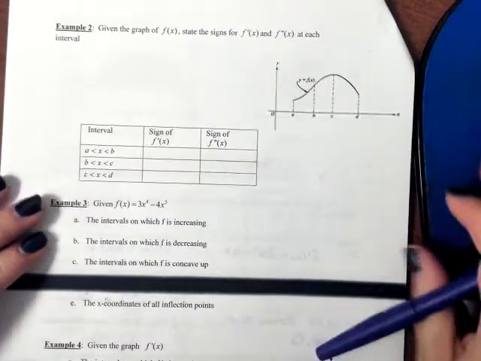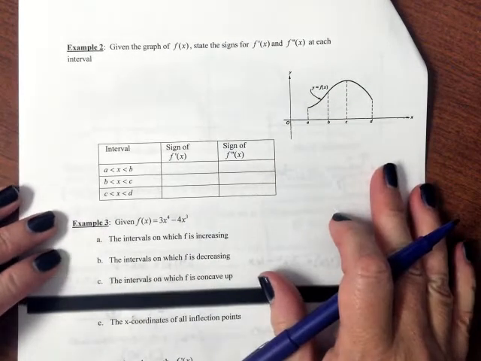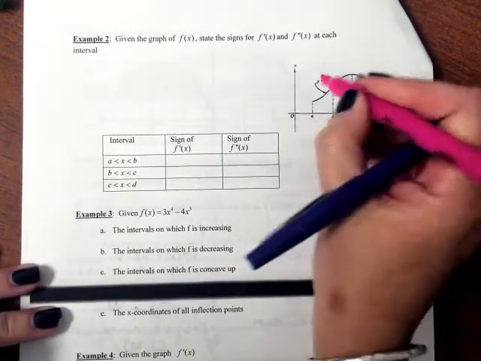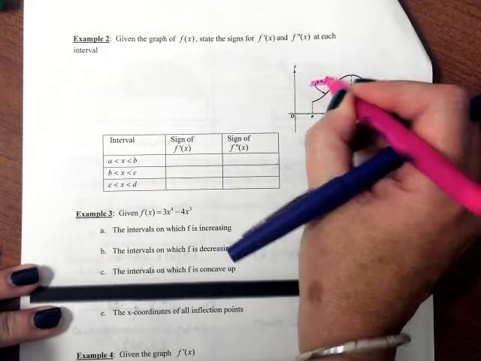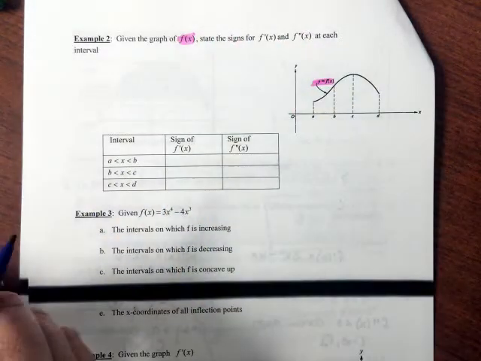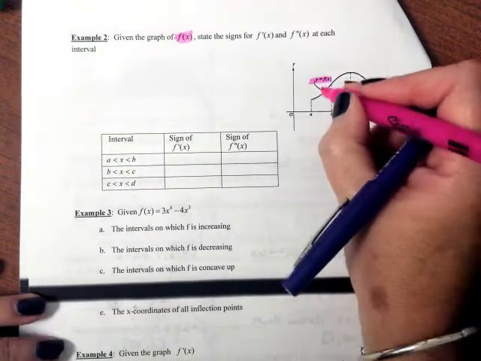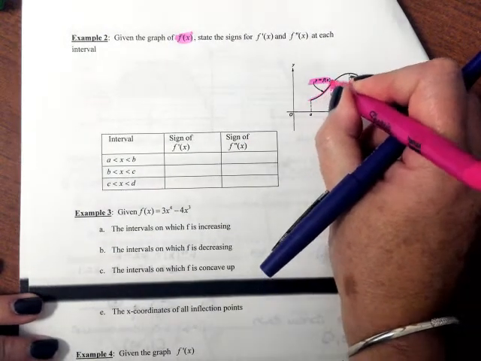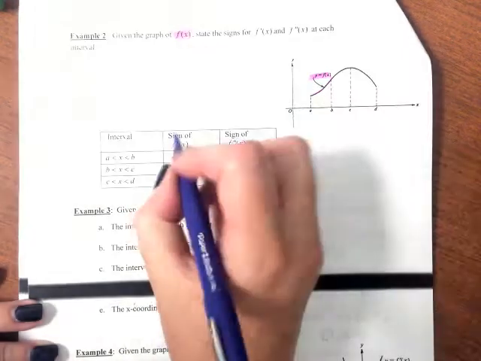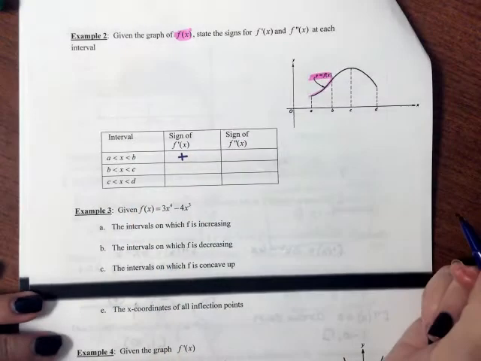So given the graph of f of x, we want to state the sign for f prime and f double prime. So now remember, pay attention to what function they're giving you. So they're giving me f of x. So remember, if I'm increasing, I know that f prime is positive. So notice I am increasing from A to B, so f prime has to be positive.